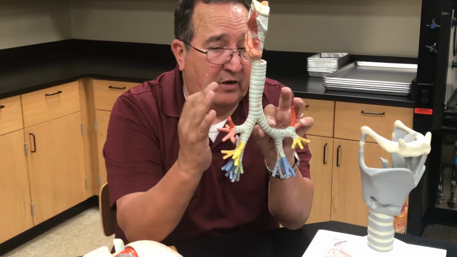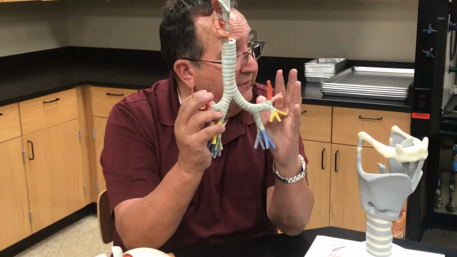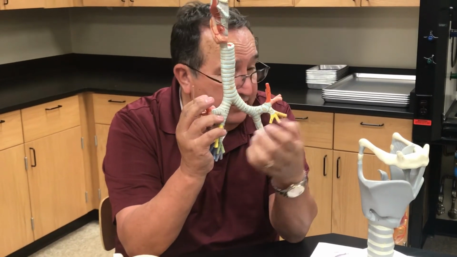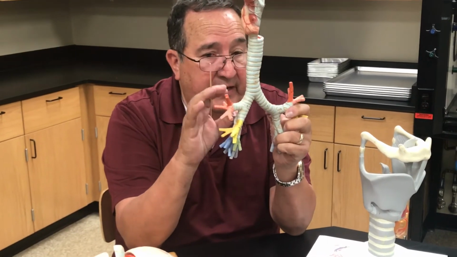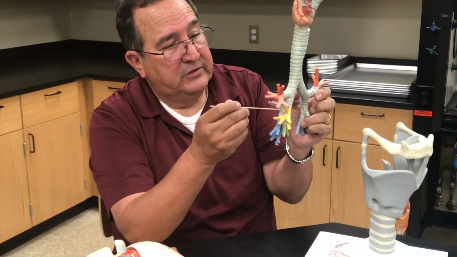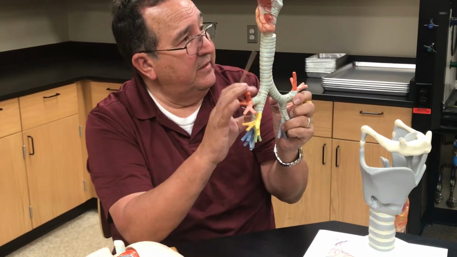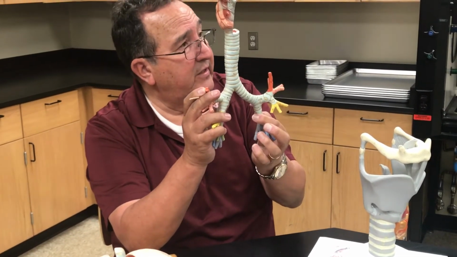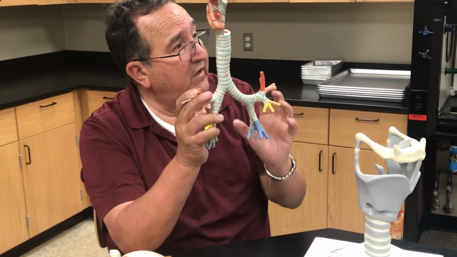And then it splits again. On the right, I have 3 lobes. On the left, I have 2, because the heart's here in the way. So when I come over here, I've got 1, 2, 3 secondary bronchi, and here I've got 1, 2 secondary bronchi. That is in the lobes of the lung.